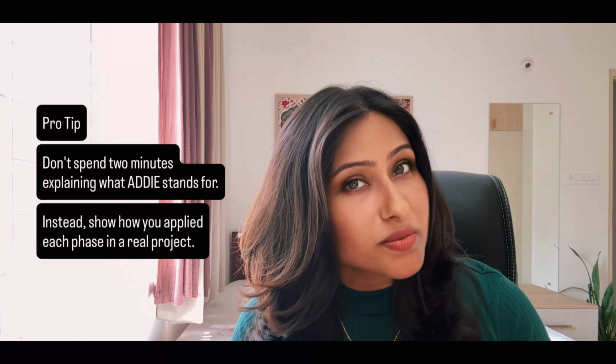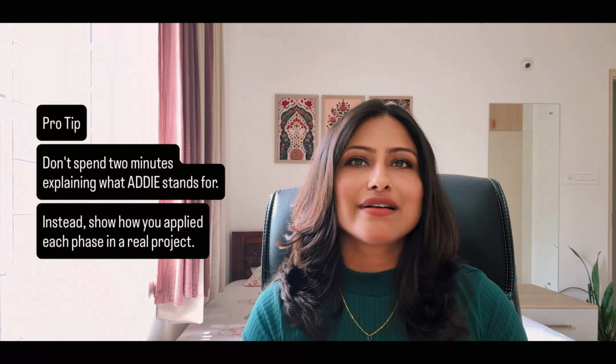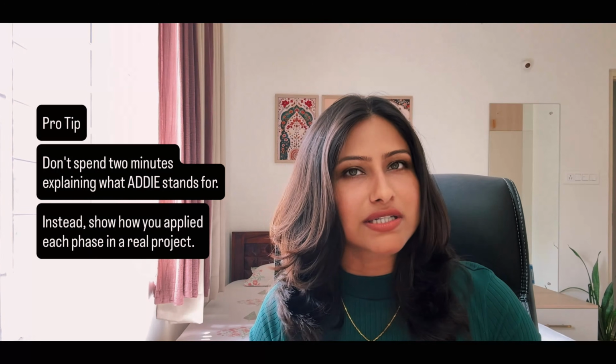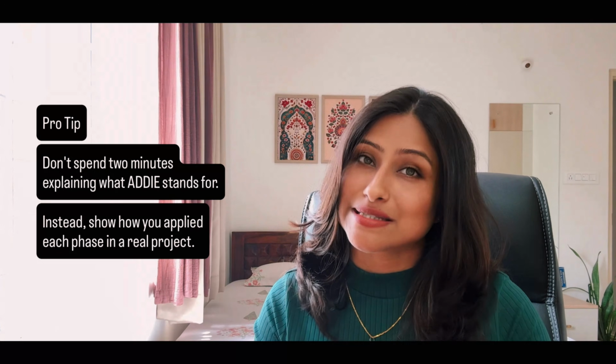Don't spend 2 minutes explaining what ADDIE stands for. Most interviewers already know it. Instead, spend your time showing how you applied each phase in a real project. Real examples make your answer far more memorable than textbook definitions. Now, let's move on to the next interview question.